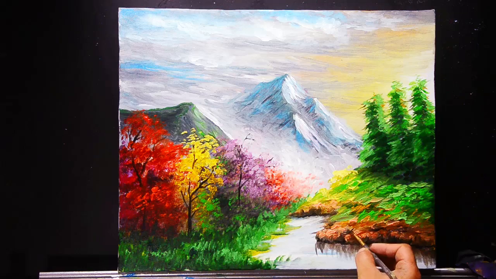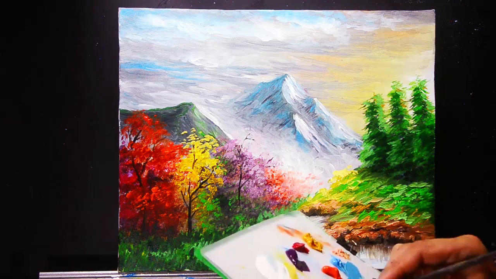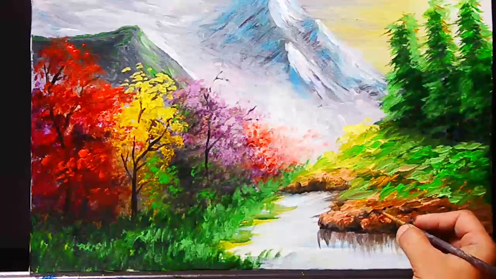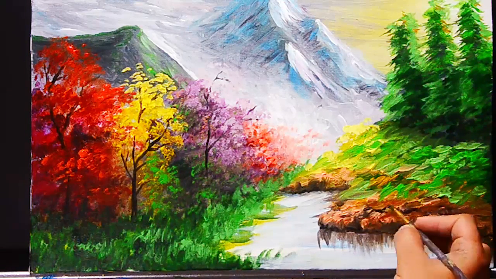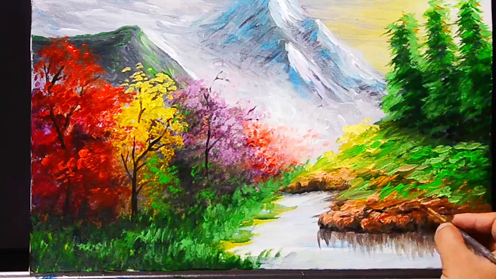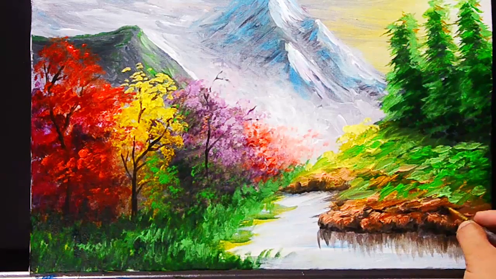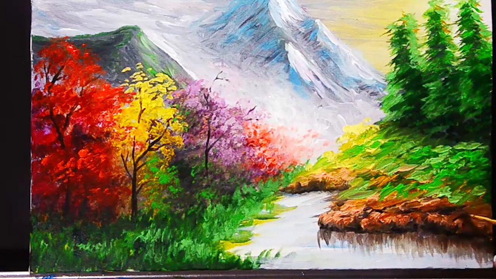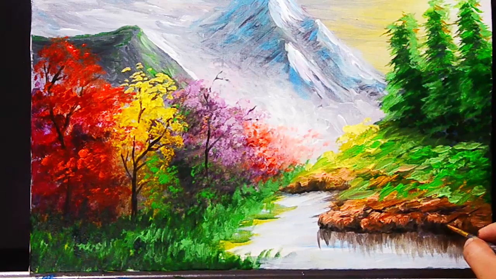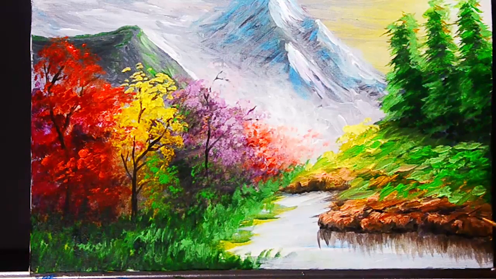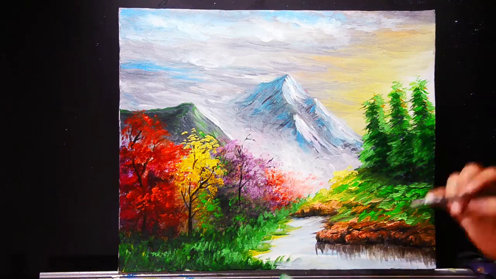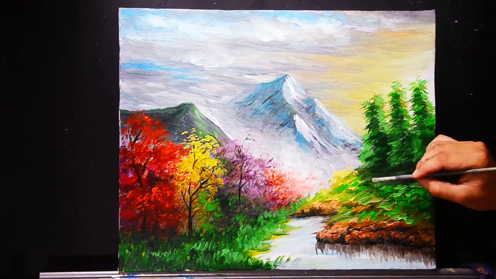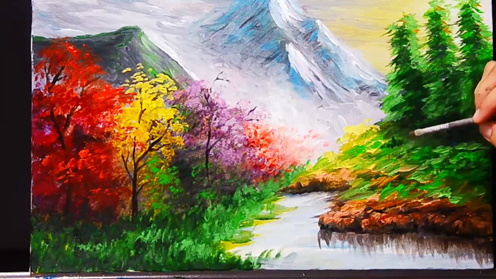Then I use the marsh black color for the crack effects. Adding more crack effects here. I'm going to add the ochre green to this area for the grasses.